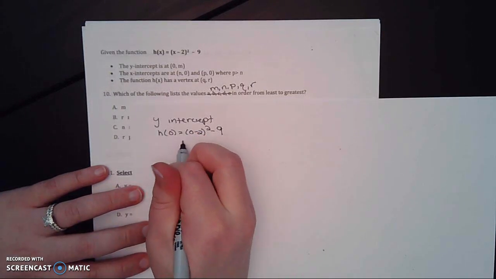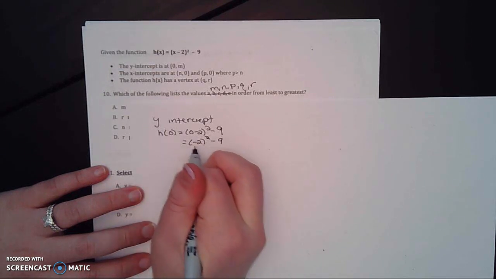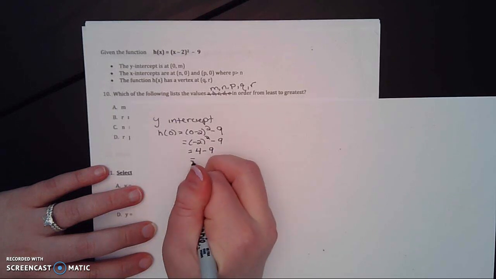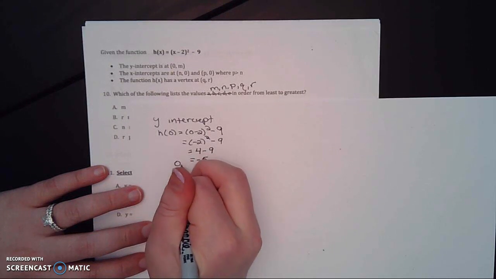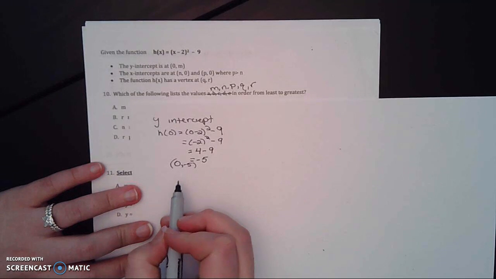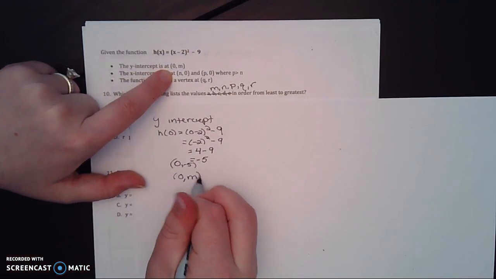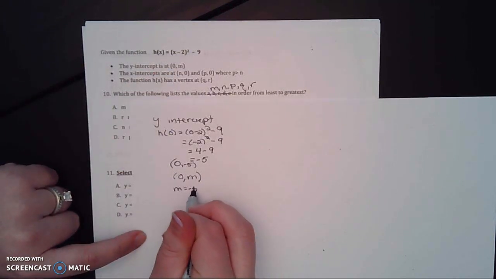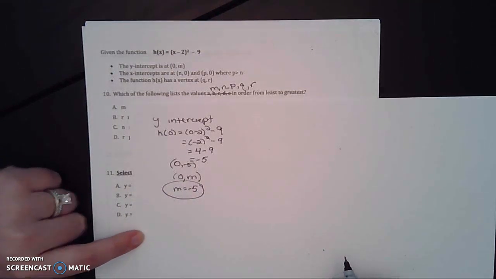So 0 minus 2 is negative 2, squared. Negative 2 squared is 4. 4 minus 9 is negative 5. So my y-intercept is at (0, negative 5). Here they call it (0, m). So my m is actually just negative 5. Okay, so now we have a value for m.